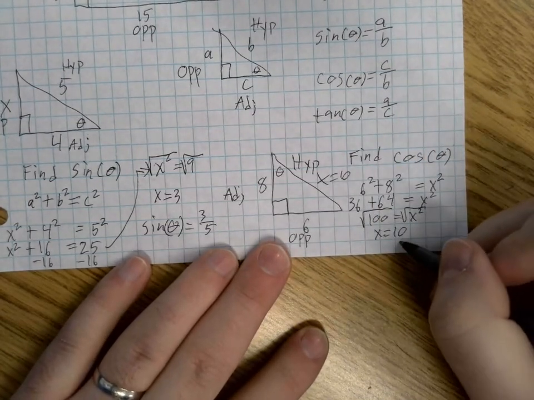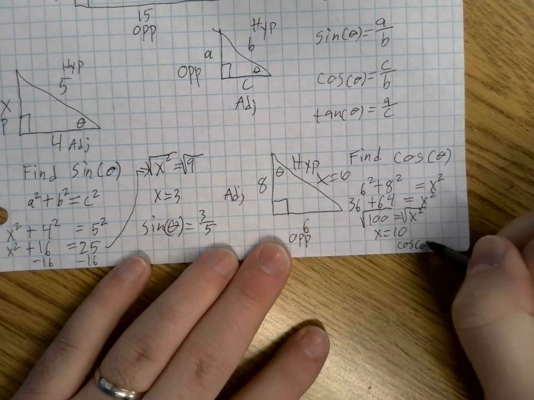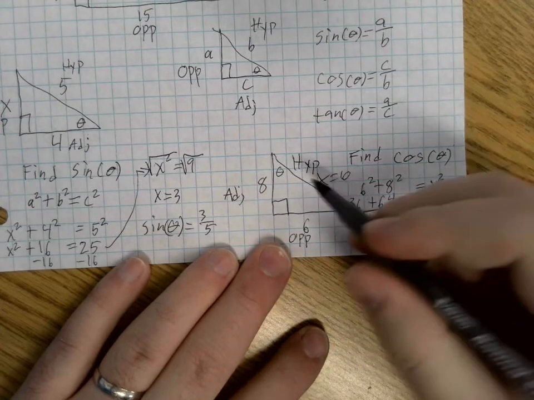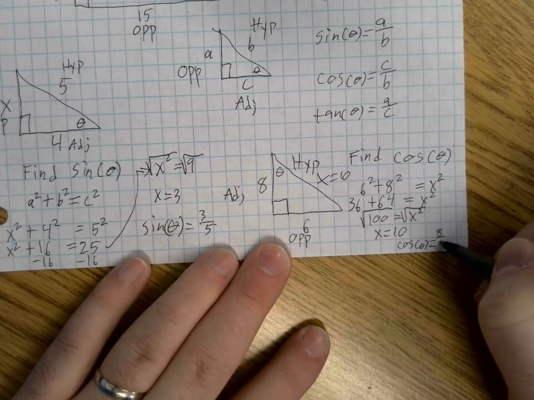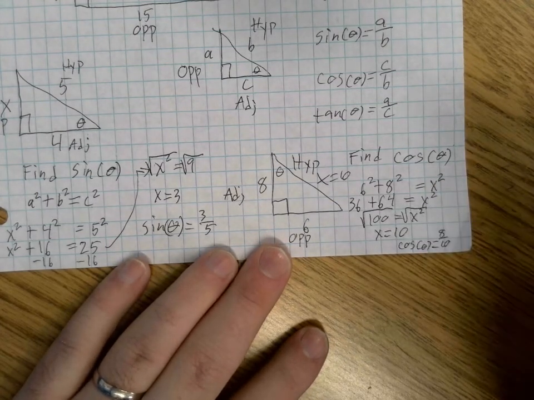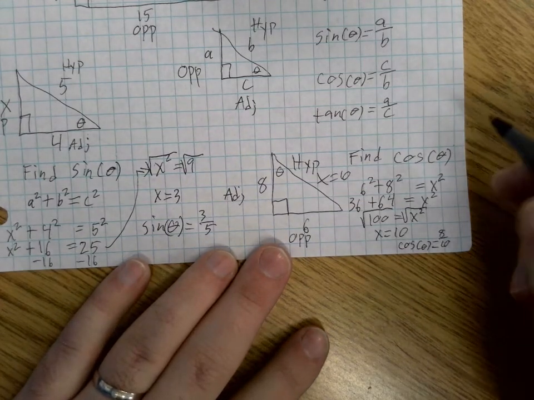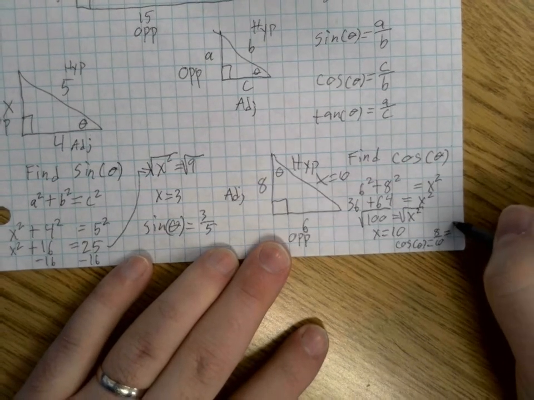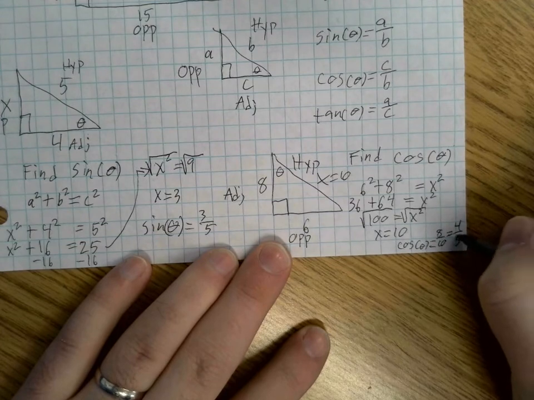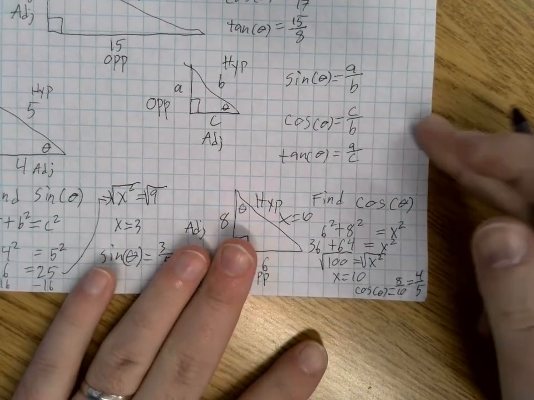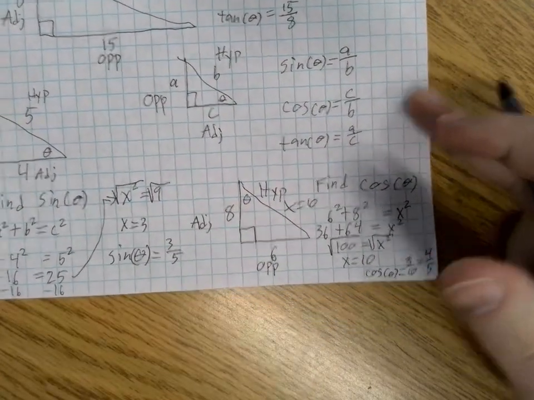Therefore, the cosine of theta is 8 divided by 10. Now, 8 over 10 does simplify. Therefore, divide them both by 2, and you make cosine of theta equal to 4/5.